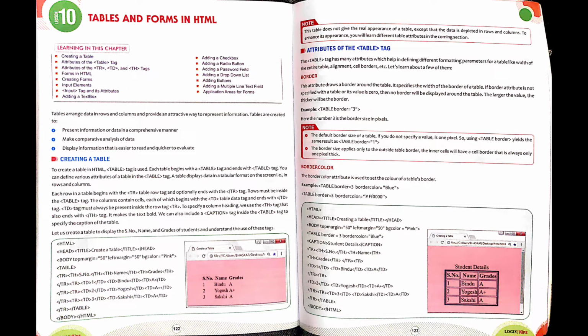First of all is the border. This attribute draws a border around the table. It specifies the width of the border of a table. If the border attribute is not specified with the table or its value is 0, then no border will be displayed around the table. The larger the value, the thicker the border. Example, table border is 3. Here the number 3 is the border size in pixels.